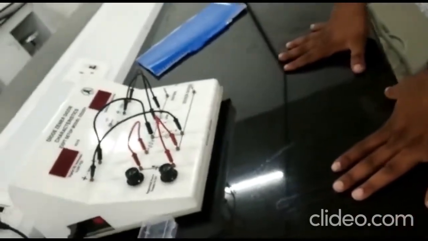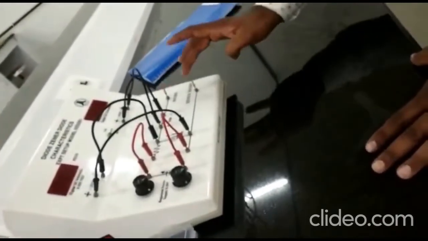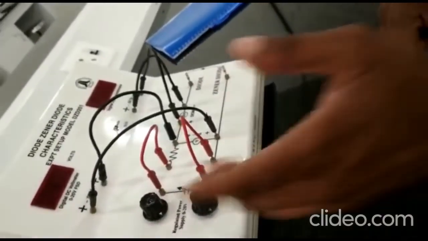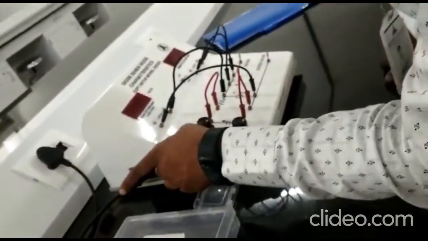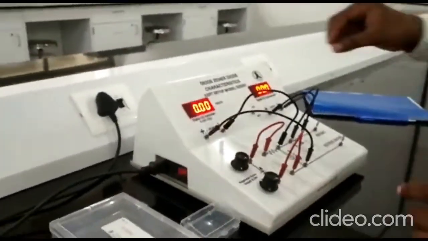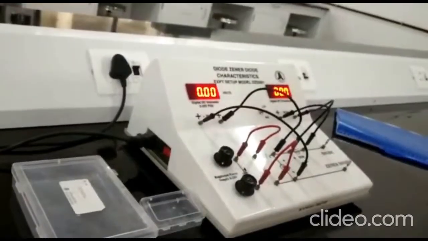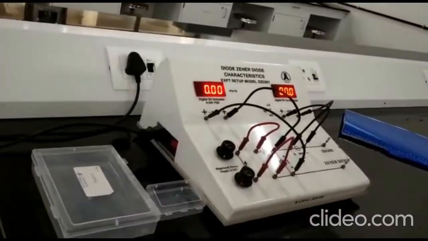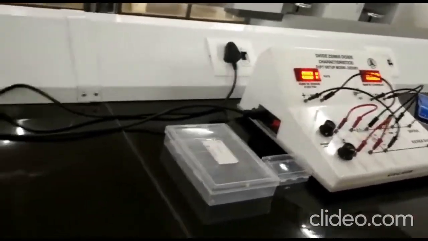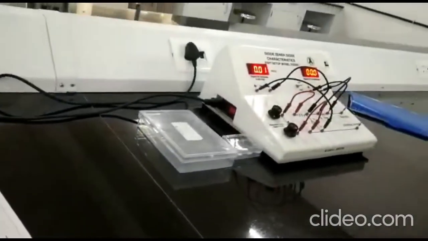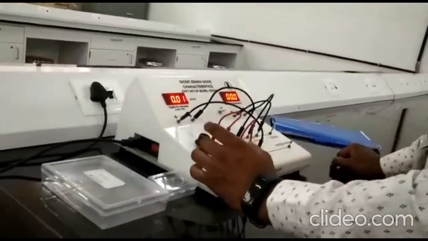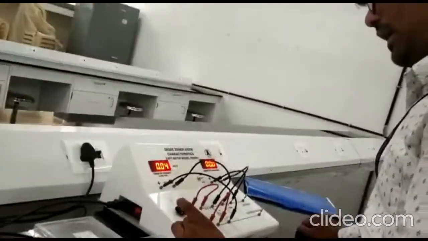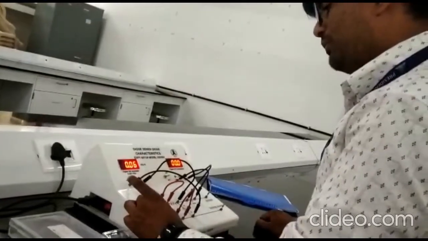Now I have to study the IV characteristics of this Zener diode under forward bias condition. Now I am going to switch on the instrument. When we switch on, the voltmeter value, that is the voltage value, is 0 and the current value is also 0. Now slowly I will increase the voltage value and tabulate the corresponding current value. For forward bias I am going to increase the voltage value in steps of 0.1 volts.